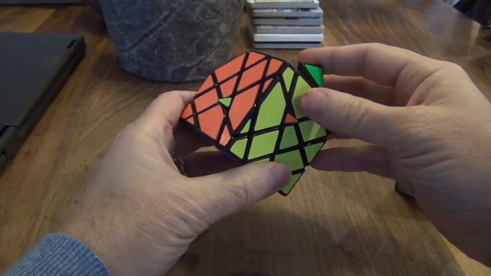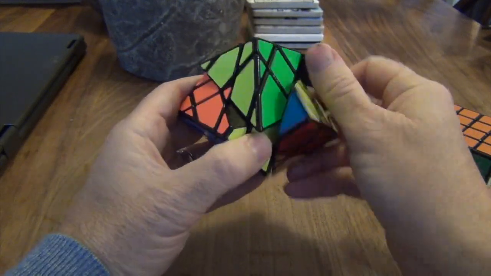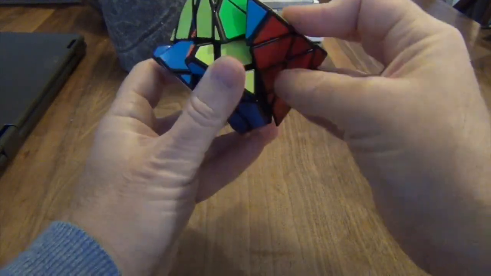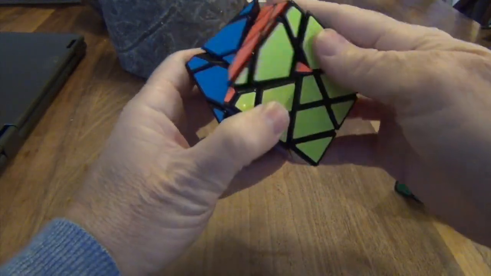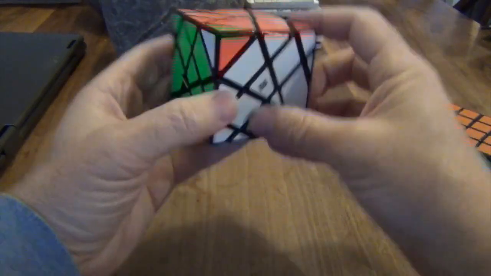So let's do our corner rotation algorithm, or rather our corner translation algorithm. R, U, R, UI, LI, U, RI, UI, L. We see that none of them are, oh, this one is in. So we hold this in front of us.